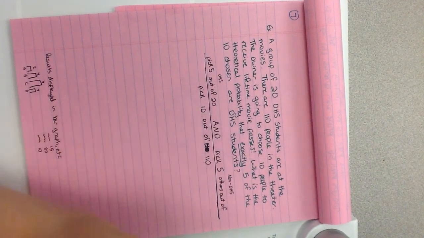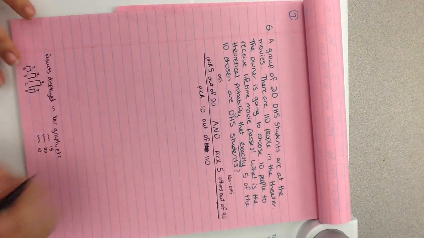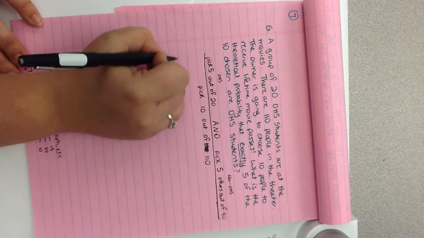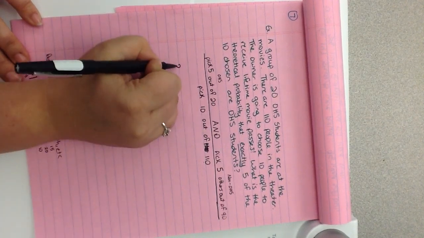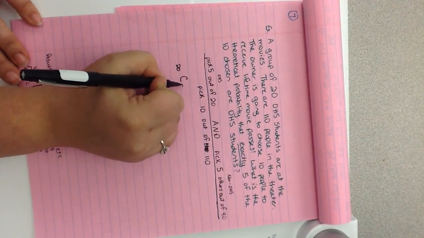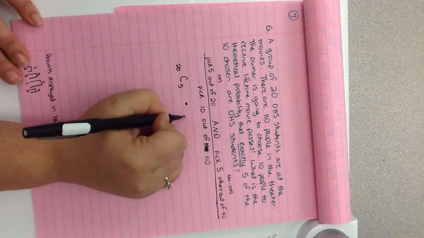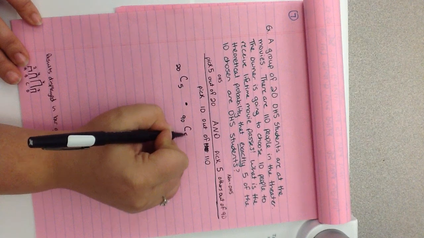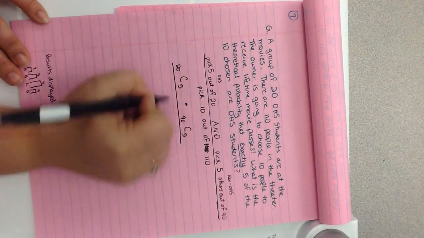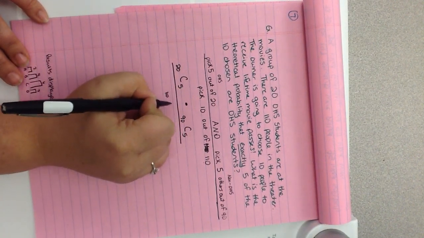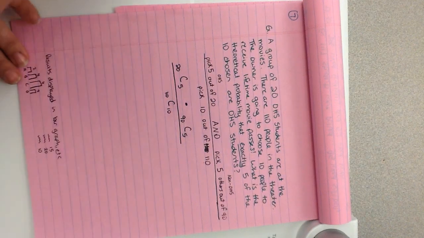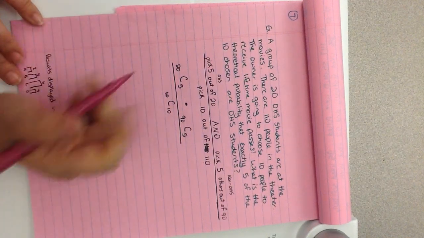We take 110 minus 20, and that would give us 90. So we would have our total 20C5, and means we're going to multiply 90C5 divided by 110C10. Ugh, it's going to be fun.